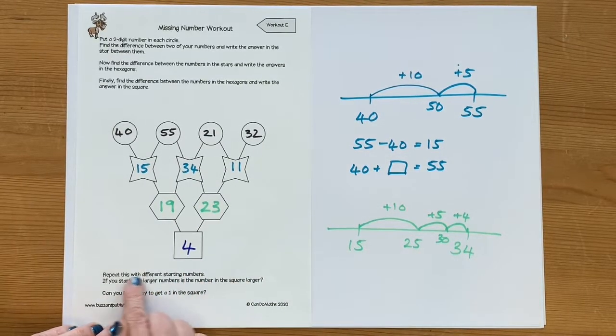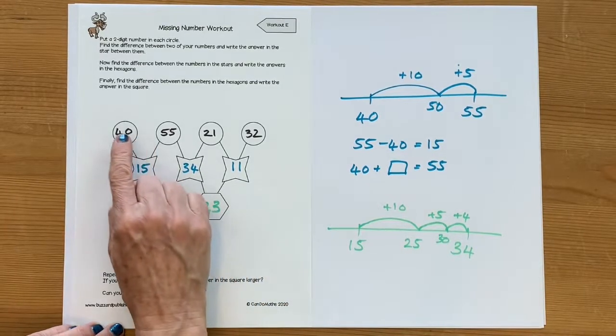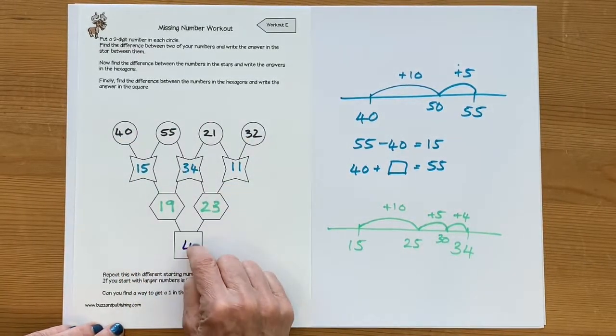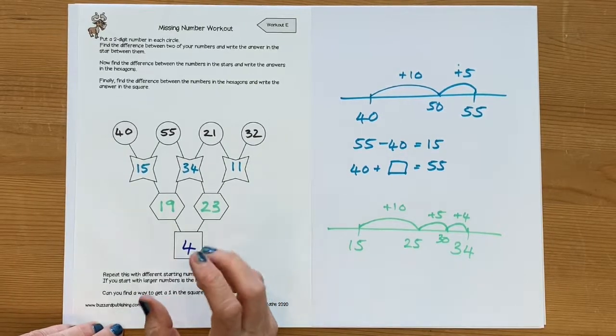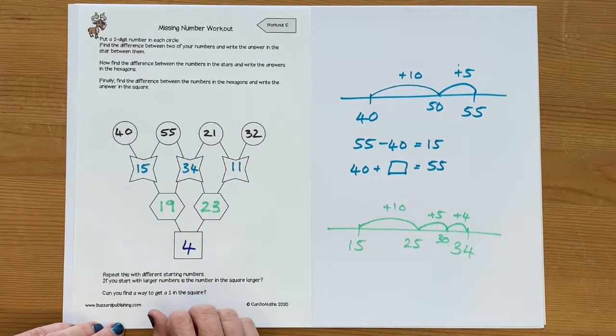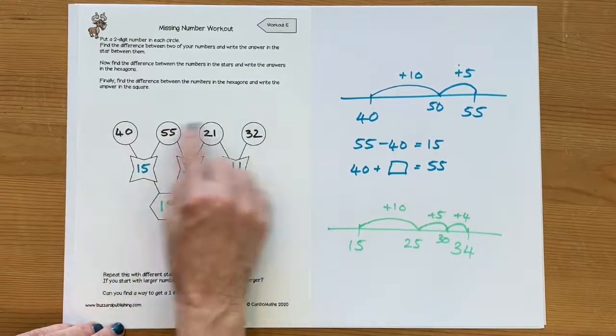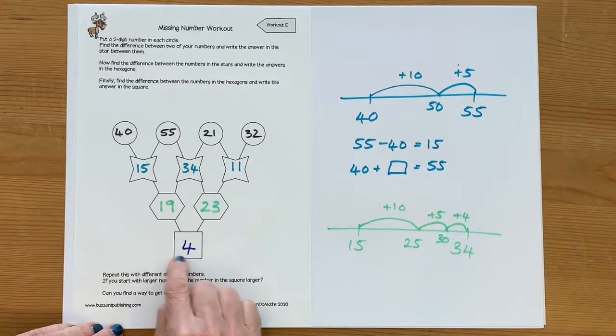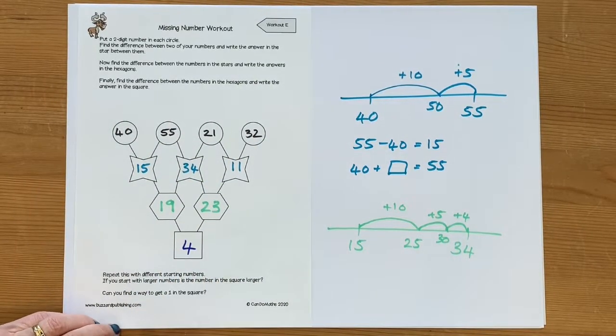And then a final sort of gold challenge, if you like, is can you find a way to get a 1 here? What numbers might I start with up here in order to get a 1? So lots to think about there. Go and have a go, play with some 2-digit numbers, see what happens, see what you get in the square at the bottom. Okay, off you go.